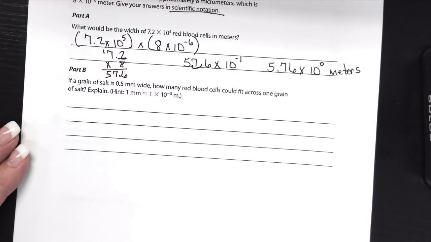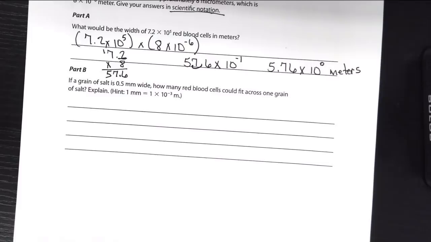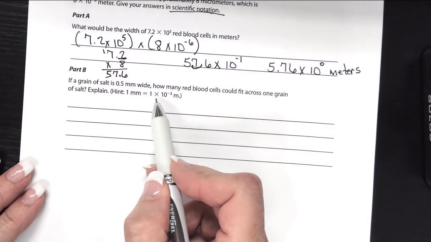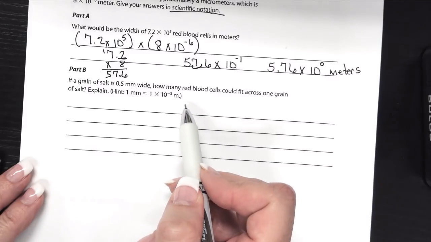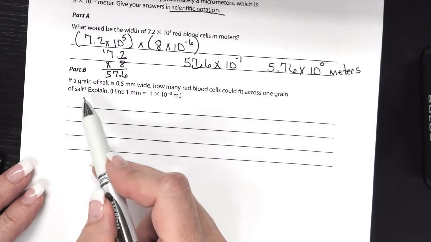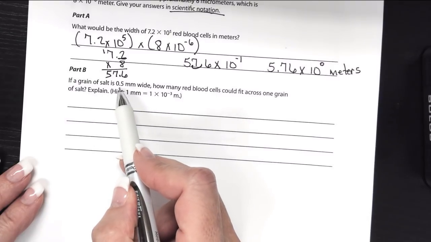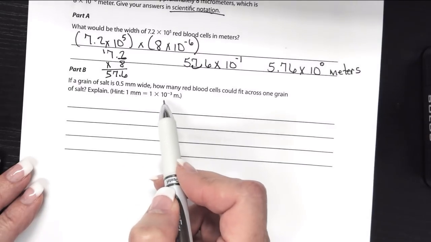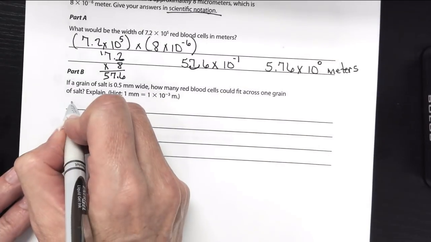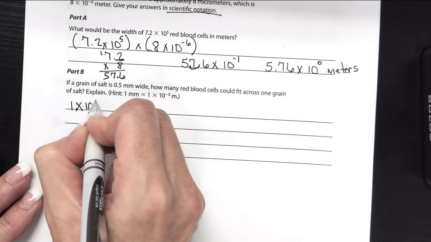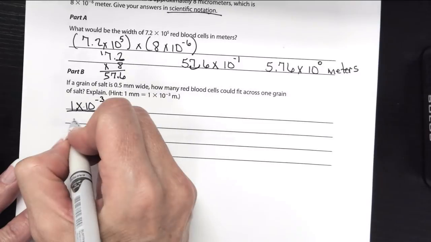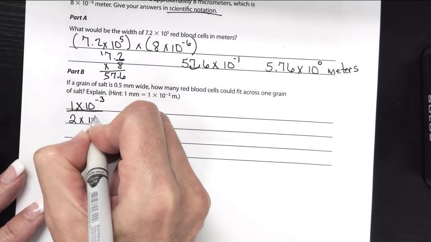It says if a grain of salt is 0.5 millimeters wide, how many red blood cells could fit across 1 grain of salt? And it says, hint, 1 millimeter equals 1 times 10 to the -3 meters. All right, so then a grain of salt is only half of that. It's 0.5 millimeters. It's not a full millimeter. So I need to know what half of this is. So I'm going to do 1 times 10 to the -3. I'm going to divide it by 2. And let's just go ahead and write 2 as scientific notation. It really doesn't change much.